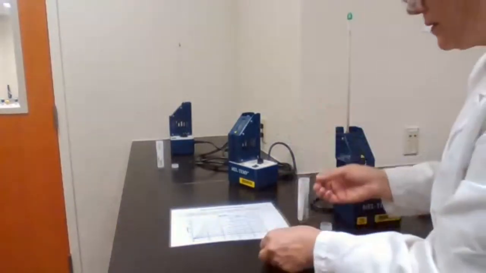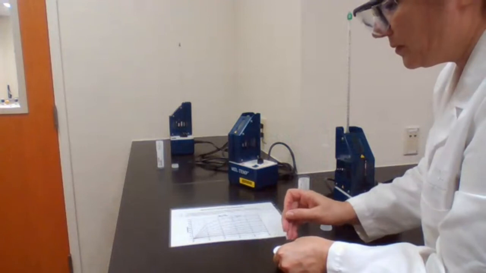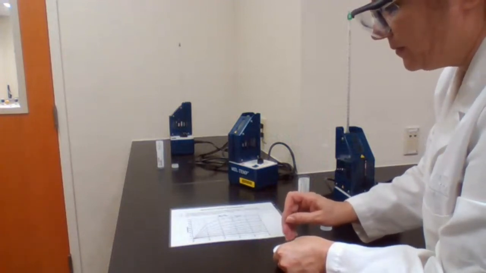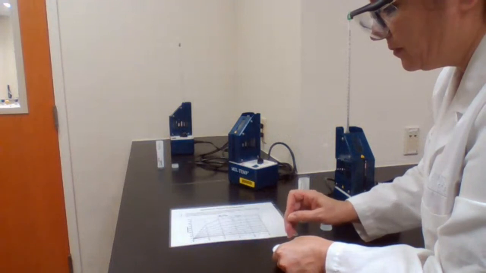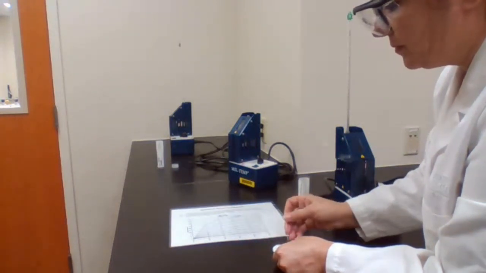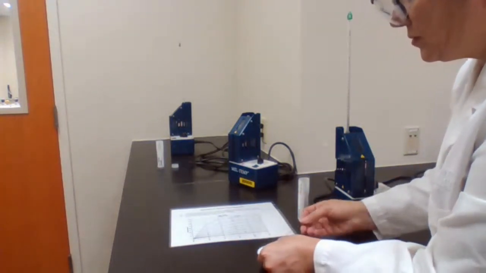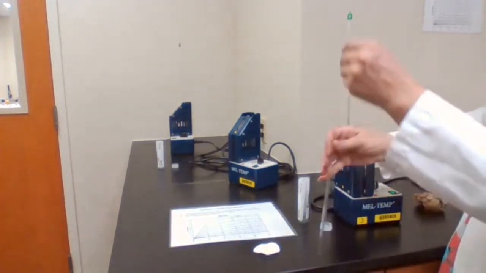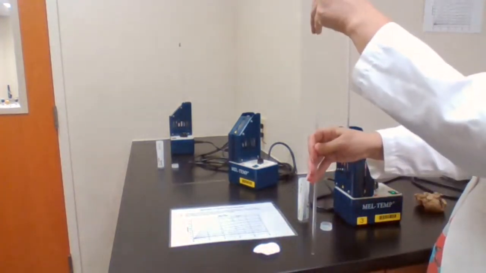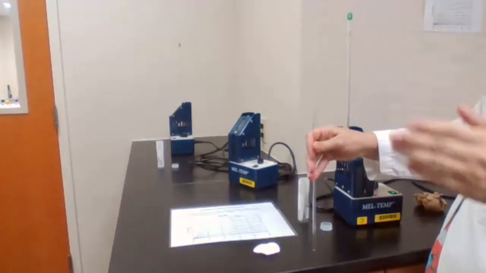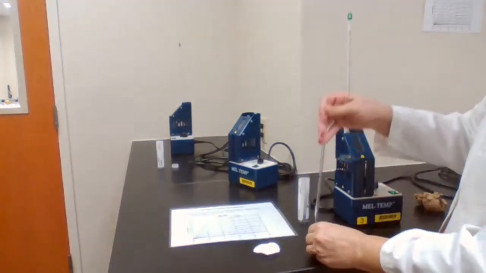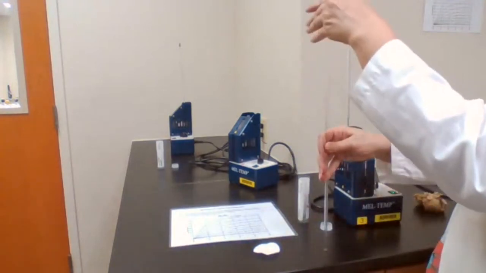First, use the capillary tube to get the sample in, drop it through the glass tube to pack the sample and make sure that it goes down.